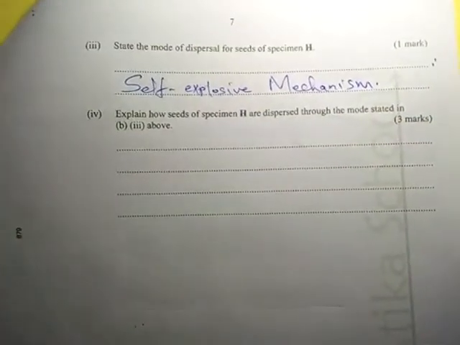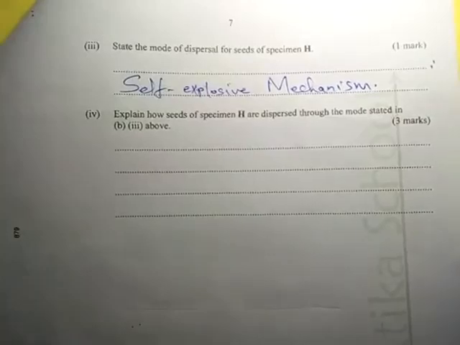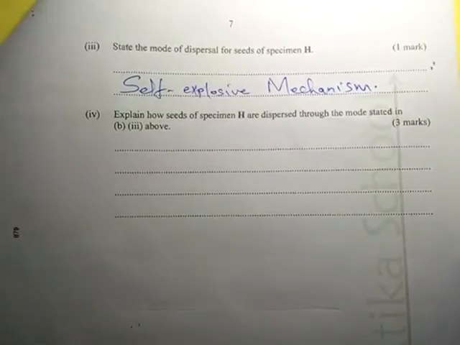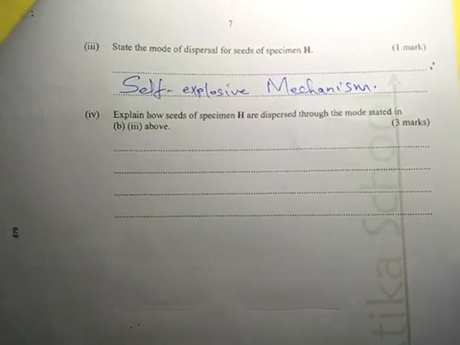Explain how seeds of specimen H are dispersed through the mode stated in B Roman 1 above.